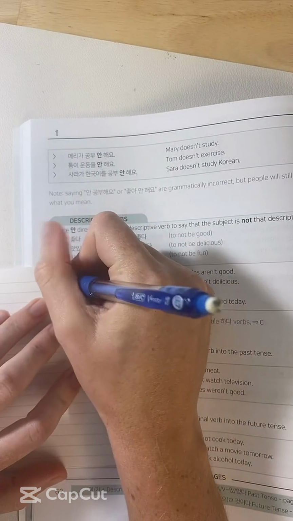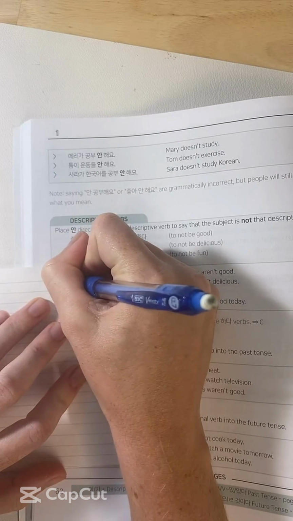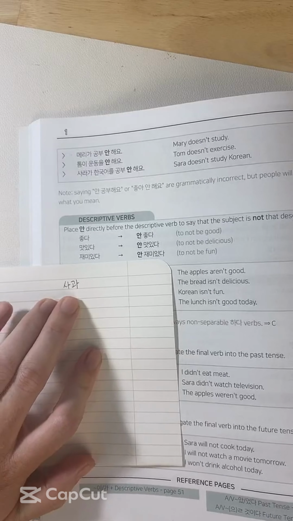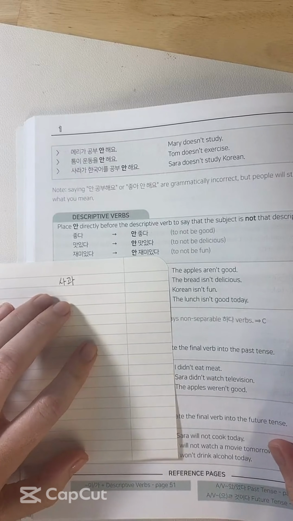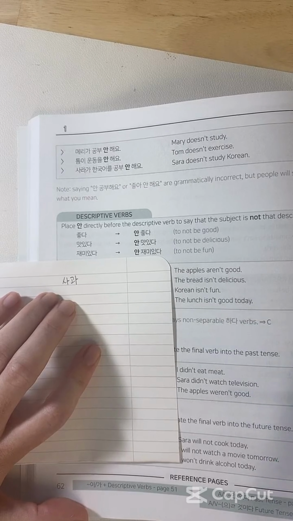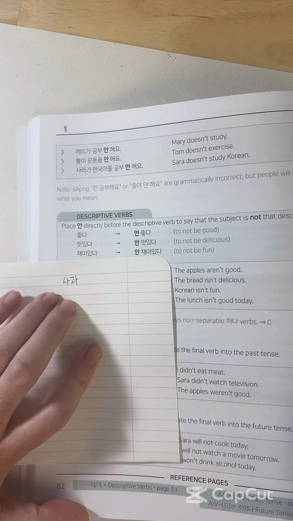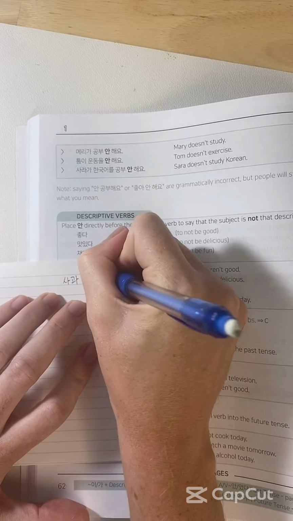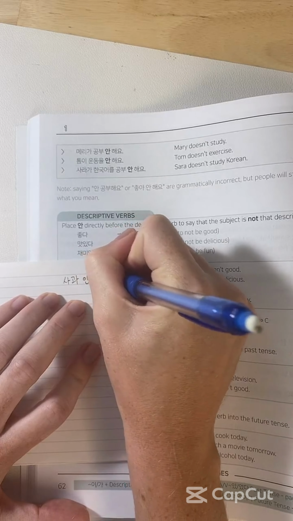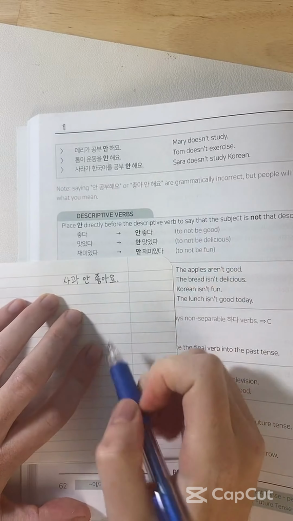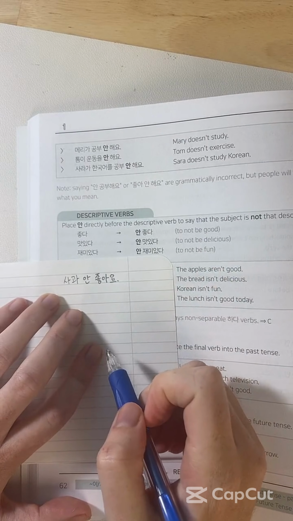So, apple is 사과. And the particle that we need, good job, JQQ. 사과가 안 좋아. So she's used the casual form. 안 좋아 is the 반말 form. If you're speaking casual polite, it would be 안 좋아요. 사과가 안 좋아요.